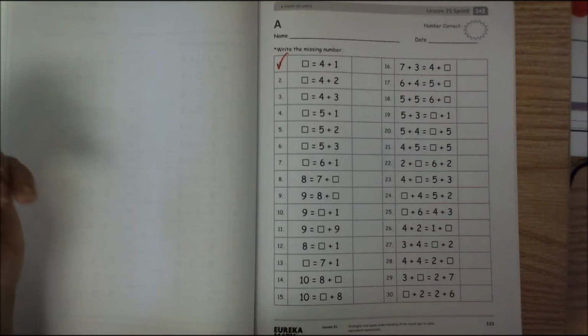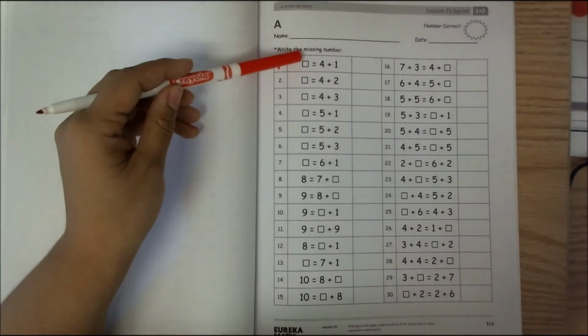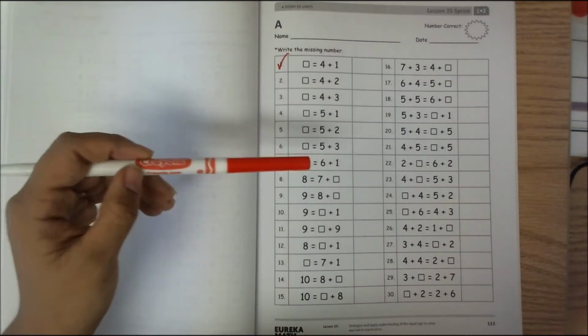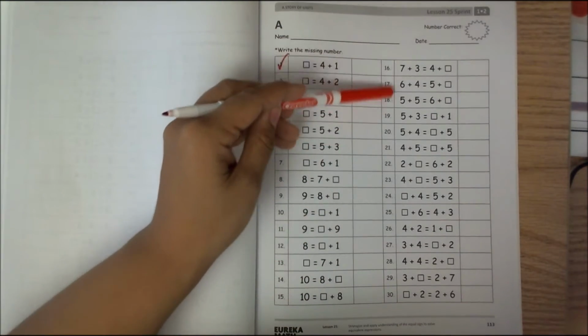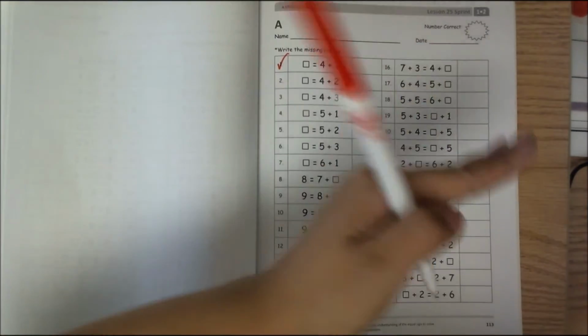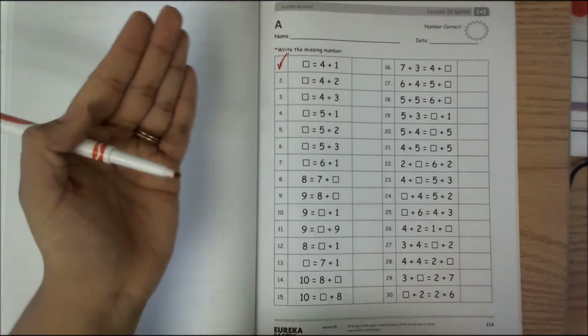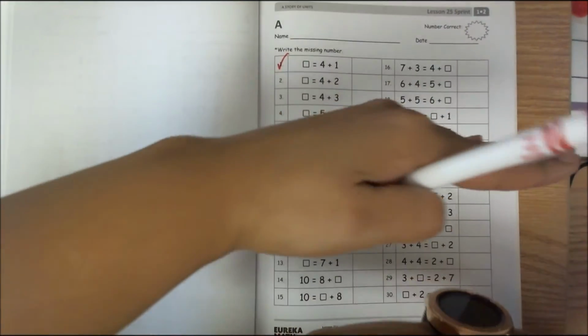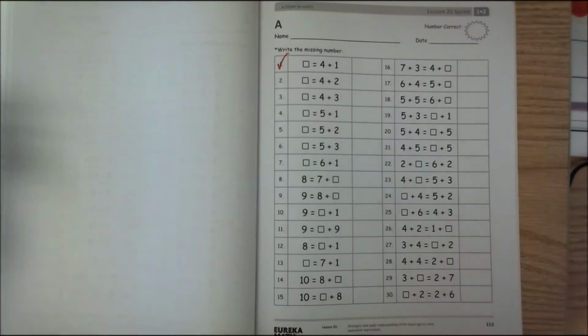So let's go ahead. We are adding. In some scenarios, we are missing the whole. In other scenarios, we are missing a part. We also have balancing equations, where one side of the equal sign needs to be the same as the other because it represents balance. All right, now let's go ahead and answer our questions.